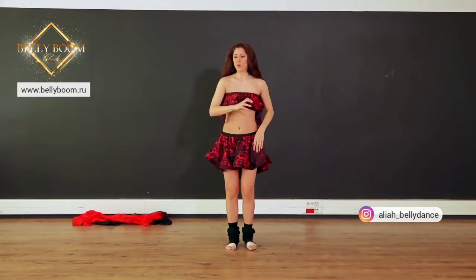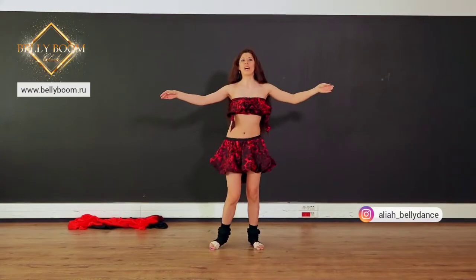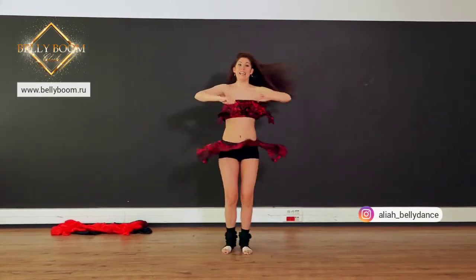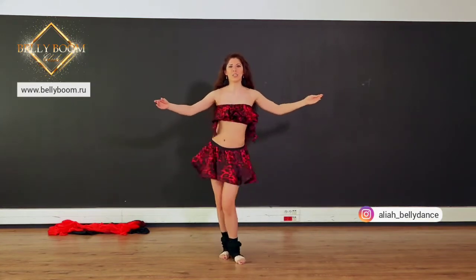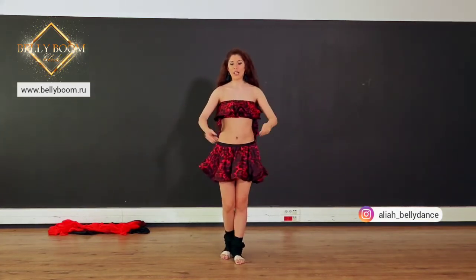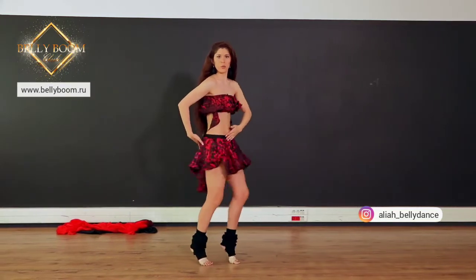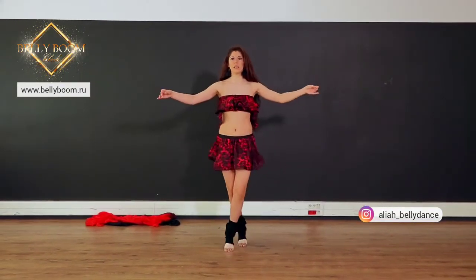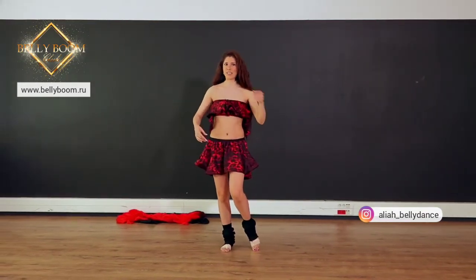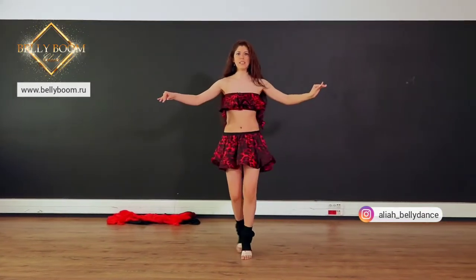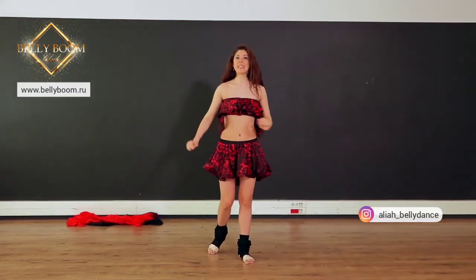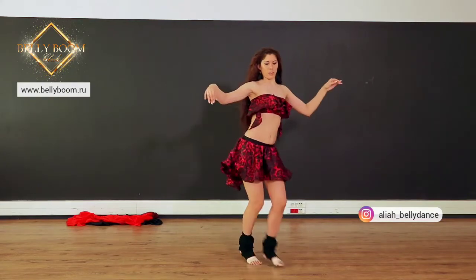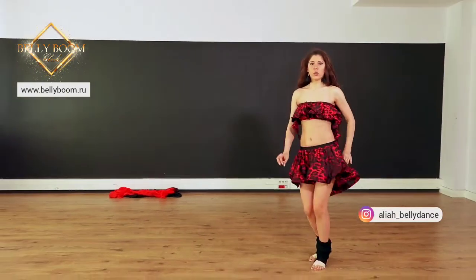One more time with our omi. 1, 2, 3, 4, 5, 6, 7, 8. 1, 2. And now I do this beautiful movement with my hips and my leg. 1, 2. And continue left side. 1, 2. And now I do chassé, but 2 times. 1, 2, 3. 1, 2, 3.